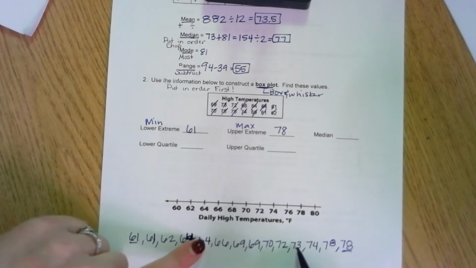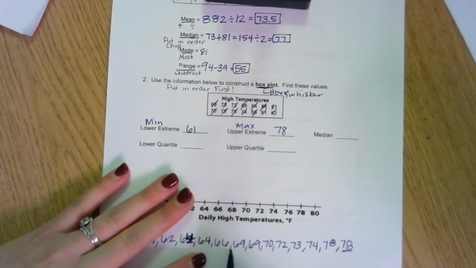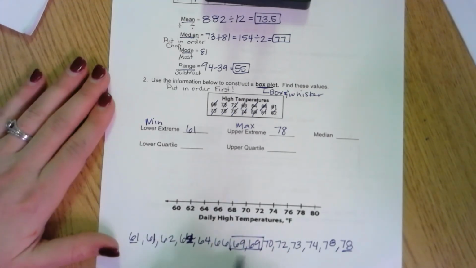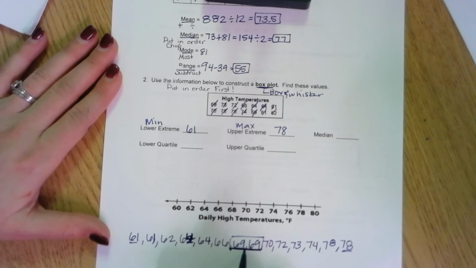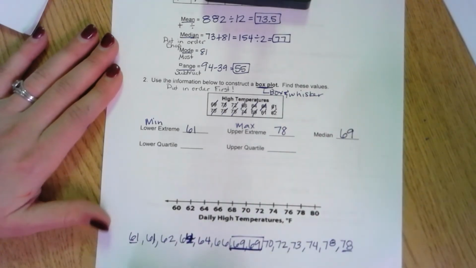And when I hop in, I'm going to end up with 2 numbers in the middle. So my 2 numbers are both 69. Now remember we said that when we have 2 numbers in the middle, we add them together and divide by 2. But also, if the two numbers in the middle are the same, then that's going to be your median. So our median is 69.